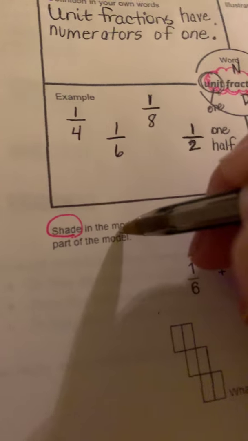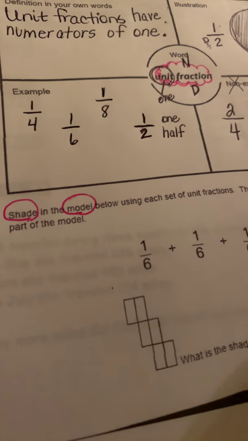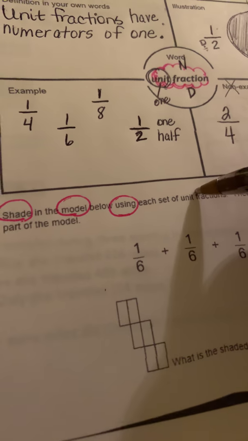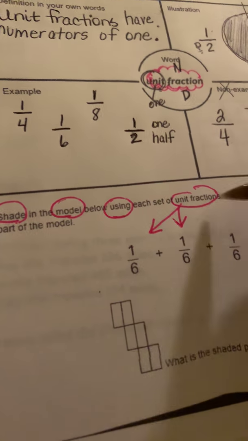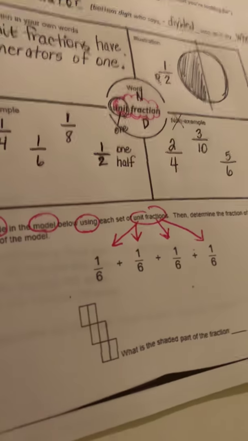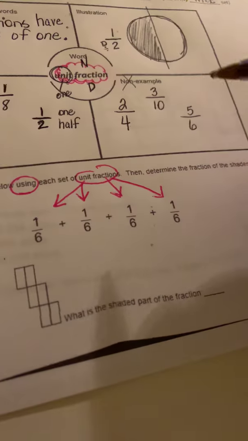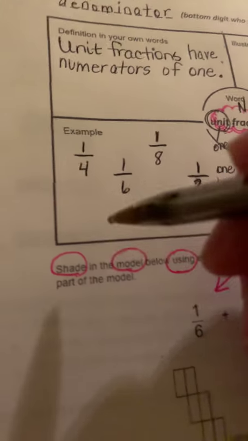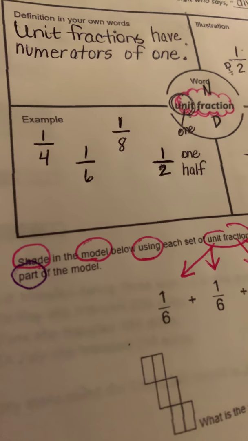Shading what? Model. Or shading the model using what? Unit fractions. That's these. Unit fractions have numerators of 1. One piece at a time, right? Then there's a transition word, and then what do we have to do? We have to find the fraction of shaded parts.